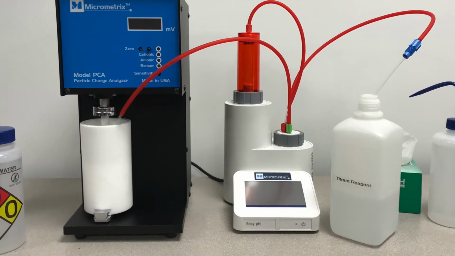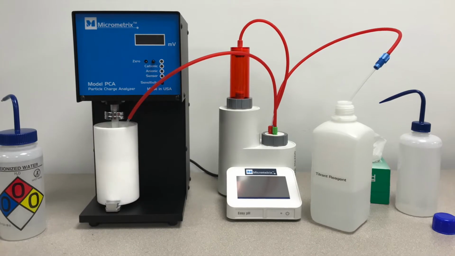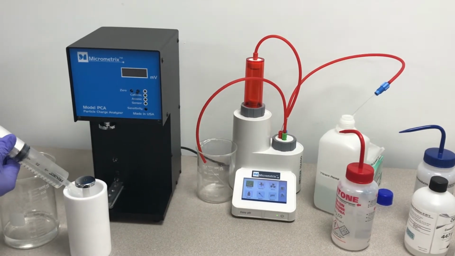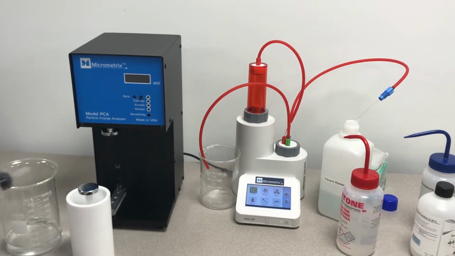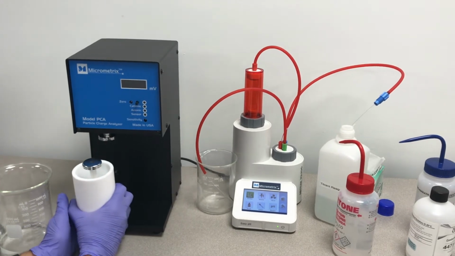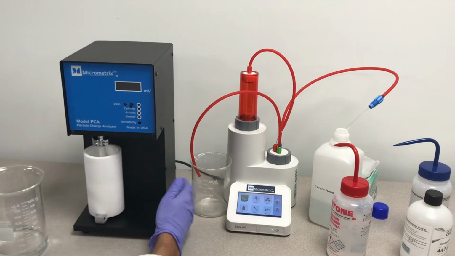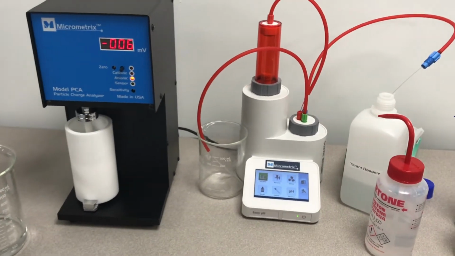We are now going to perform an automatic titration with the Particle Charge Analyzer. We are first going to draw 100 milliliters from the sample and dispense this inside of the measurement cell. Slide the cell back onto the instrument and align the magnets. Next, turn on the instrument and then wait for the reading to stabilize.